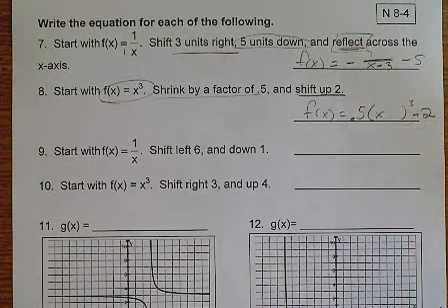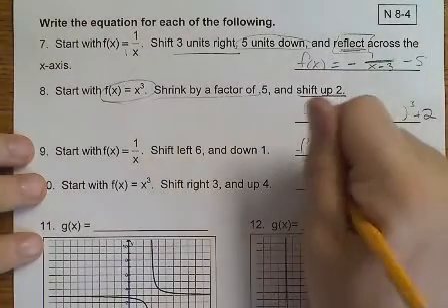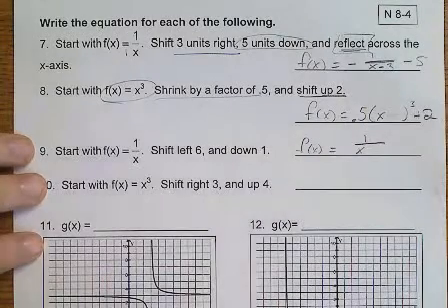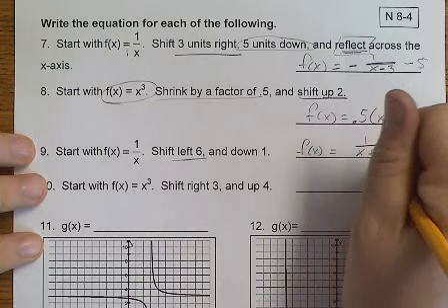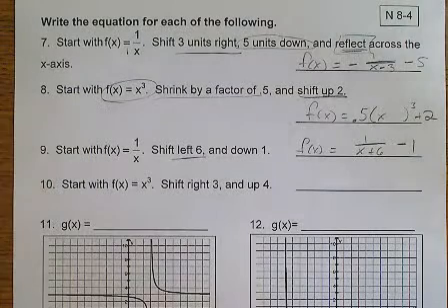All right, let's practice again with another rational. F of x equals, leave some room. We're going left 6, that means we're doing +6. Down 1 means -1. There was no stretches or reflections, so we're done.